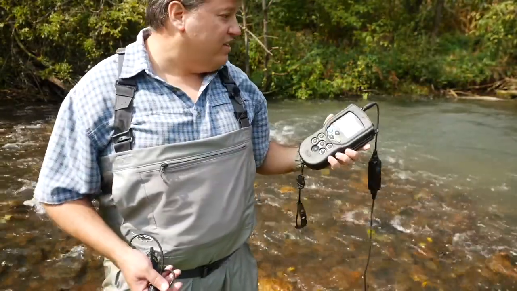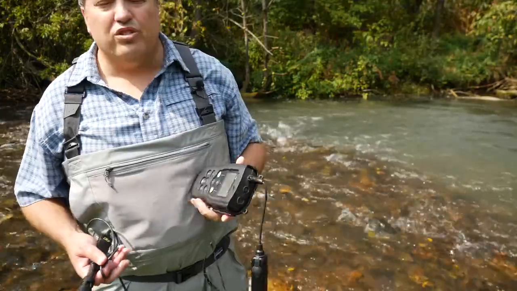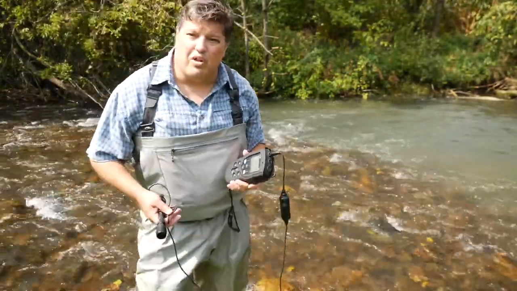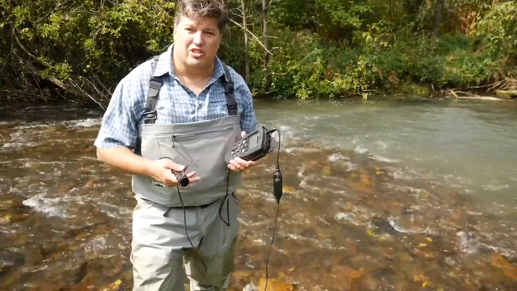So as we move out into the current of this stream, we'll also see into the deeper pool, we'll see what the temperature and dissolved oxygen concentrations are in that section.